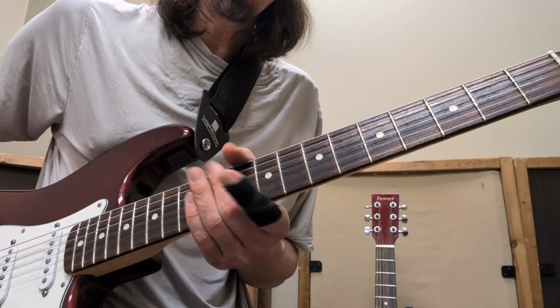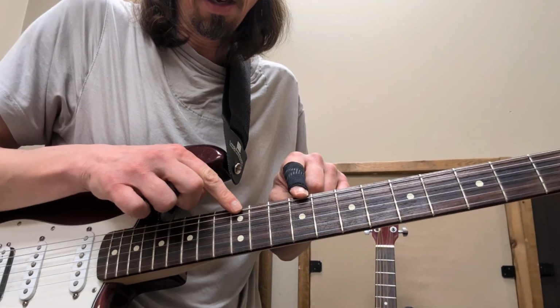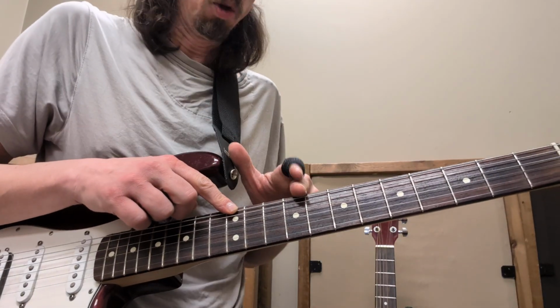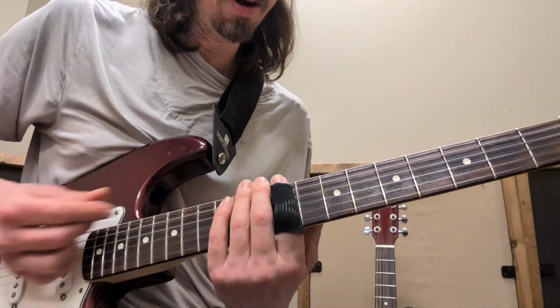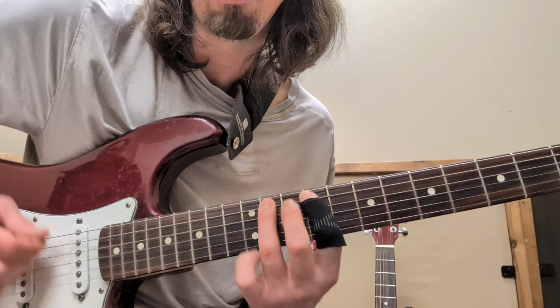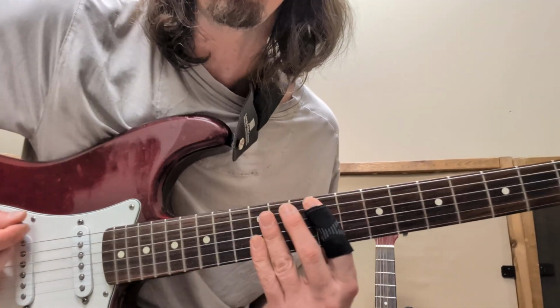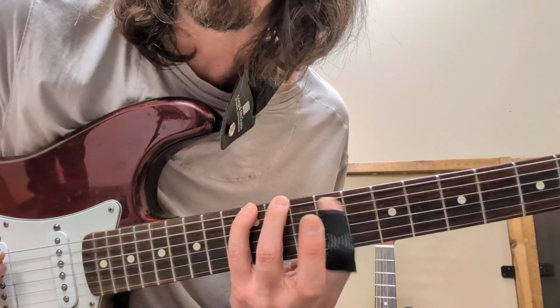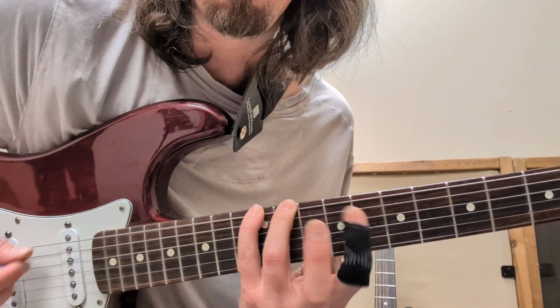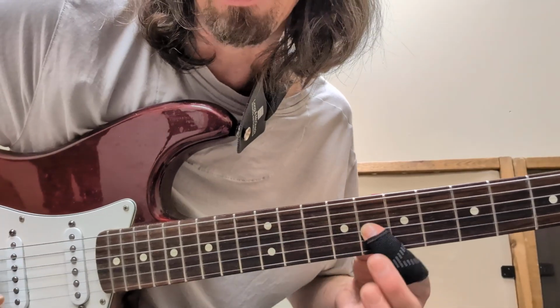Okay, so we talked about C sharp minor and E major pentatonic. Nobody talks about that first. But we got our minor pentatonic, and then we put the whole minor scale in there.